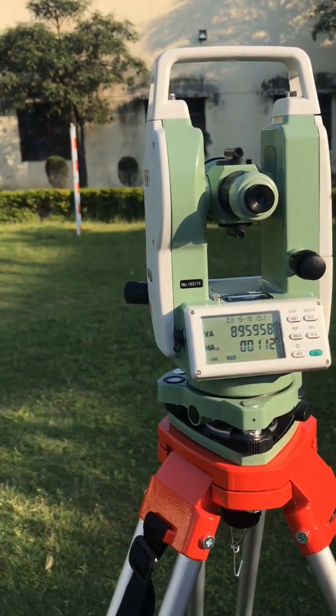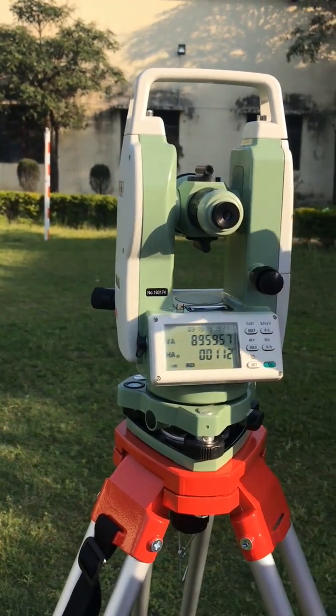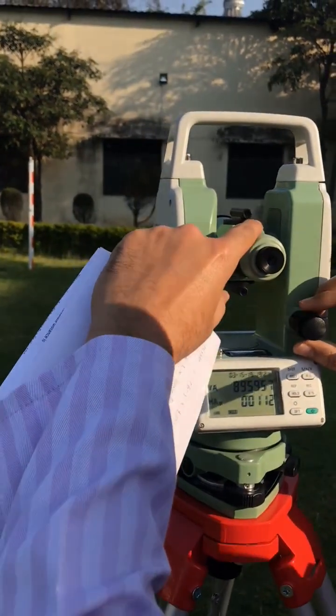After this we will move the telescope to the top of the leveling staff to measure the vertical angle.